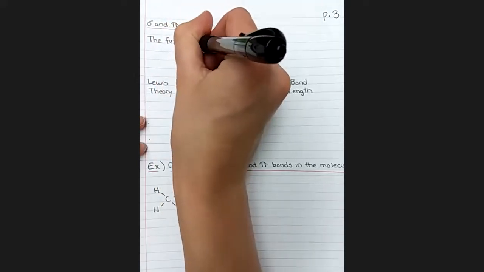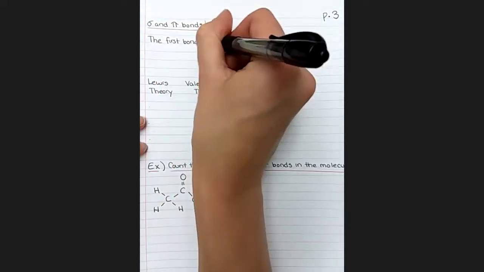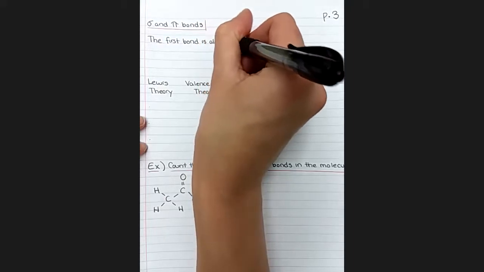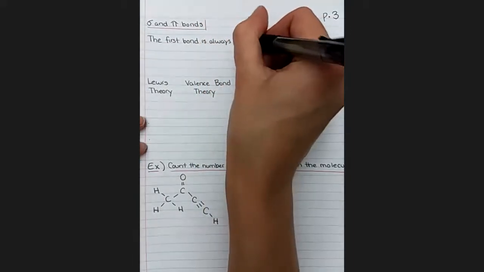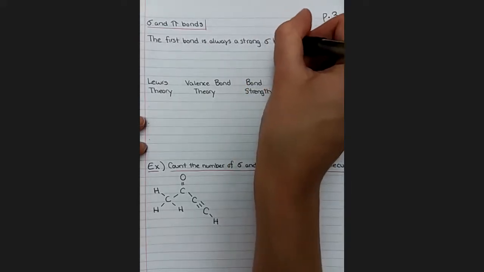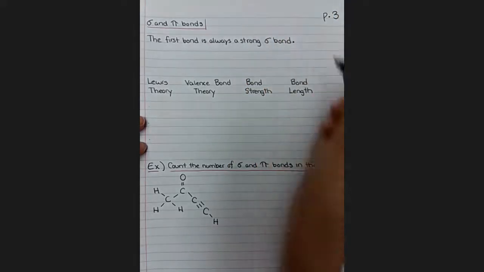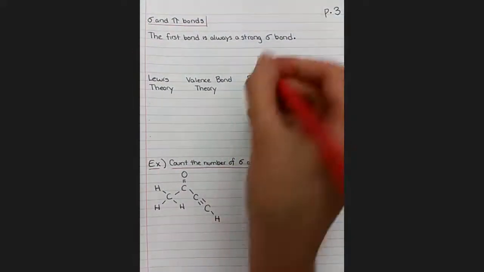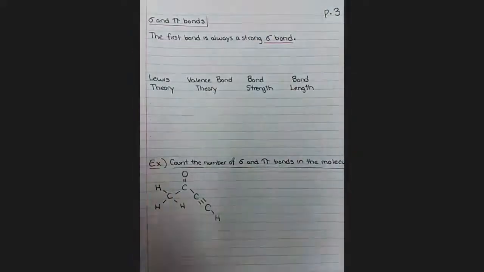The first bond to form in a molecule between two atoms is always a sigma bond. It's always the strongest one, because that first bond chooses whichever orbitals it wants, and it picks the ones with the best overlap.